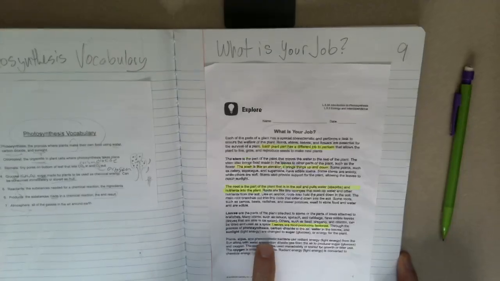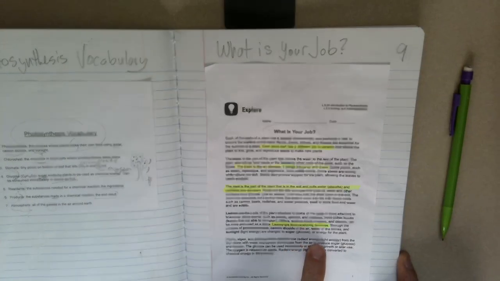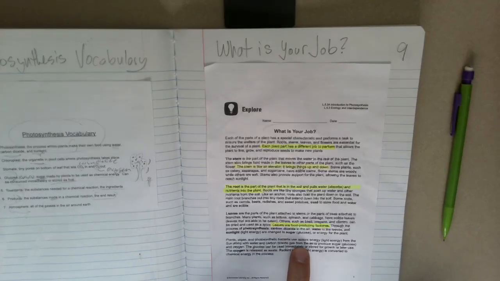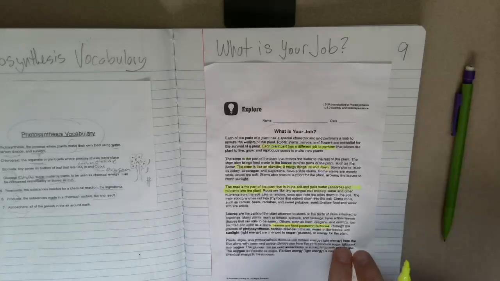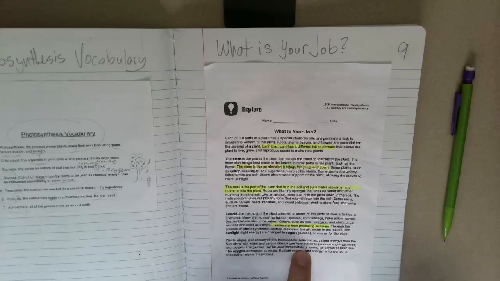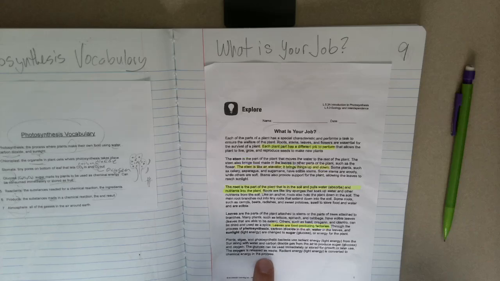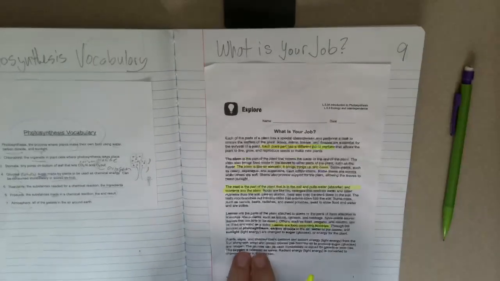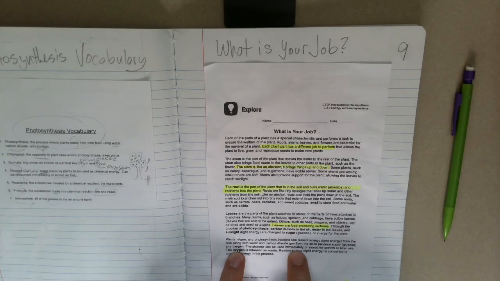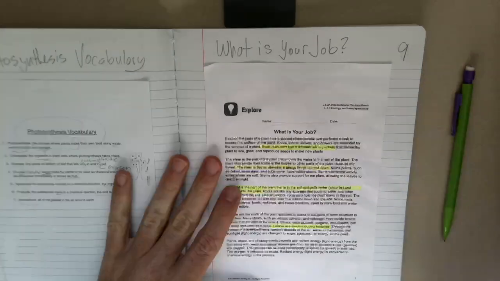Plants, algae, and photosynthetic bacteria use radiant energy, light energy, from the sun along with water and carbon dioxide gas from the air to produce sugar, glucose, and oxygen. The glucose can be used immediately or stored for growth or later use. The oxygen is released as waste. Radiant energy, light energy, is converted to chemical energy in the process. So we're going to highlight this sentence in the middle, talking about what glucose is used for. The glucose can be used immediately or stored for growth or later use.